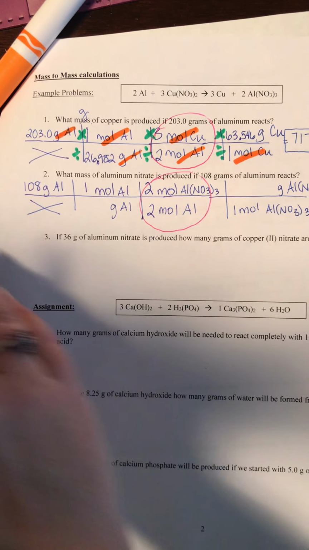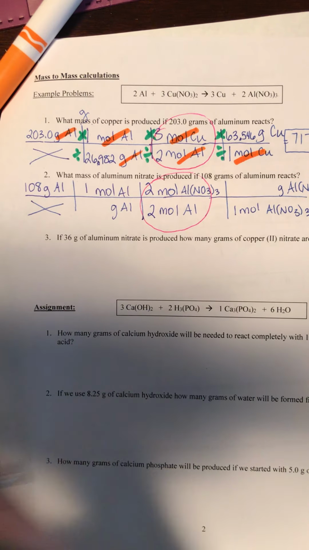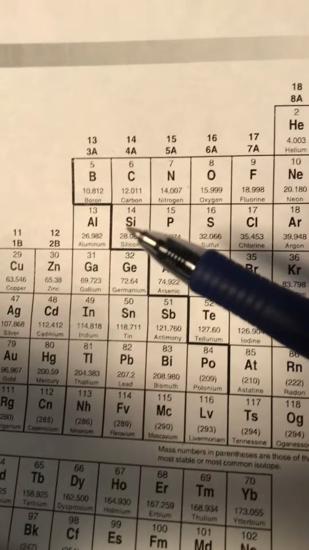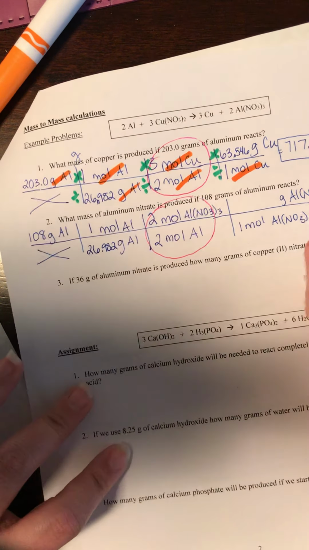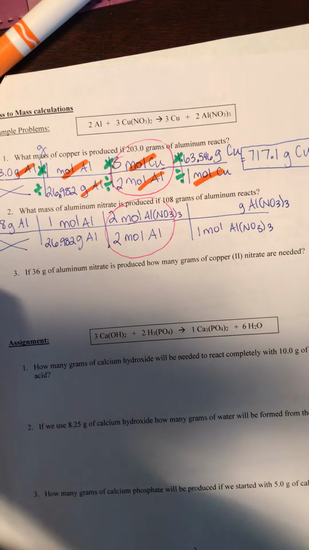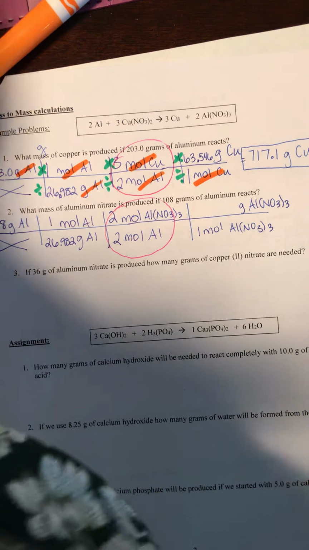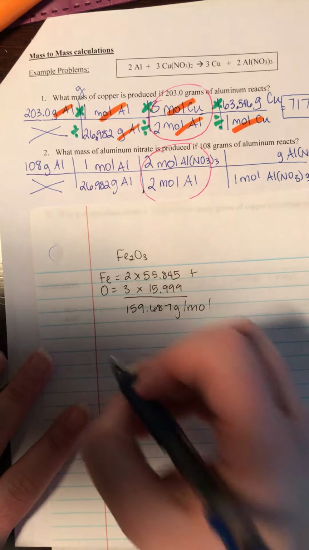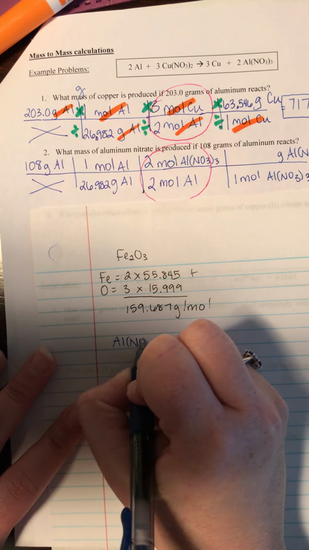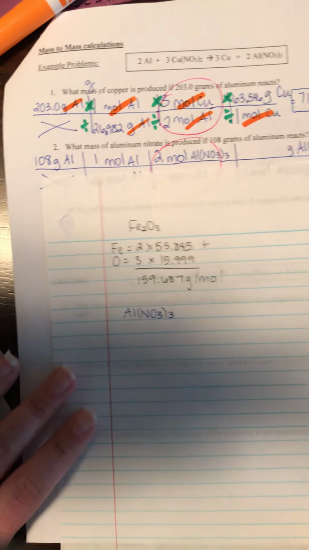Grams comes from the periodic table. So we already looked up our mass of aluminum, and that was 26.982. And then we have aluminum nitrate. So we're going to have to do molar mass for that one. So I'm going to grab the paper I just used earlier. So we have AlNO3, 3.